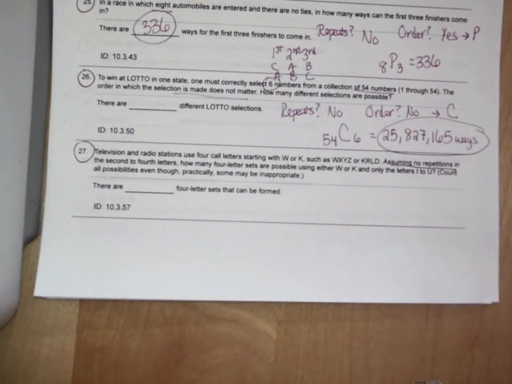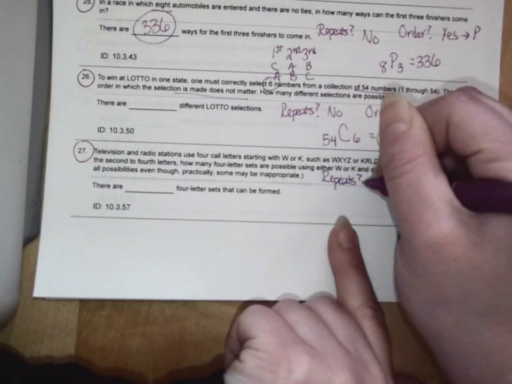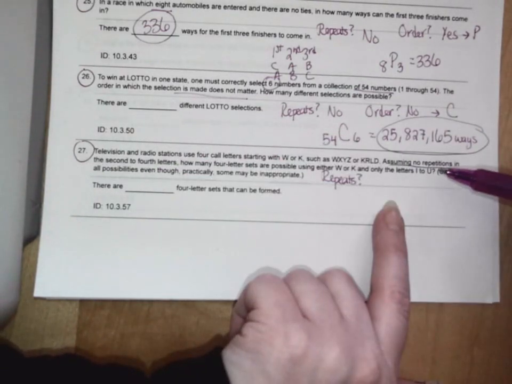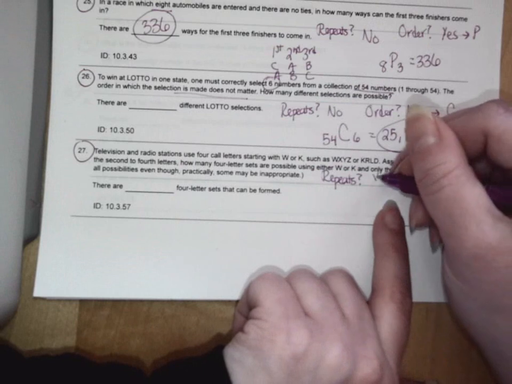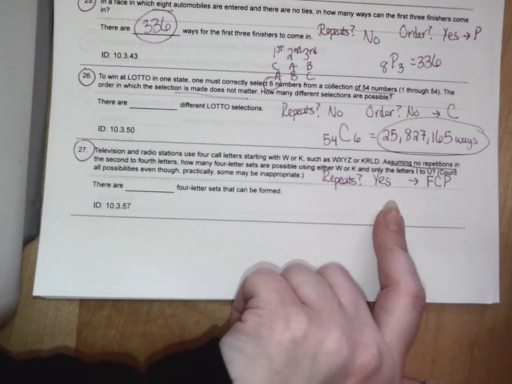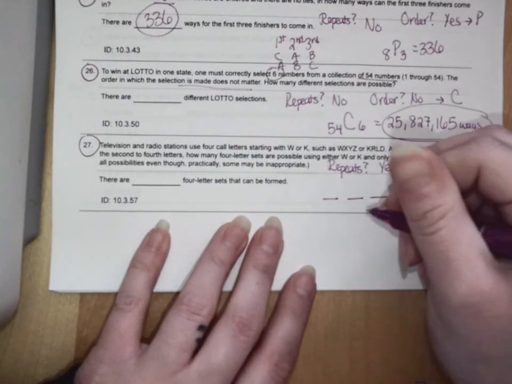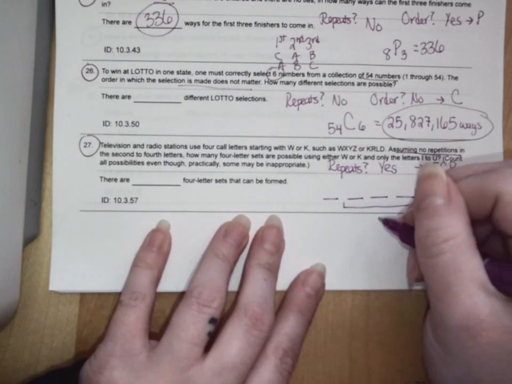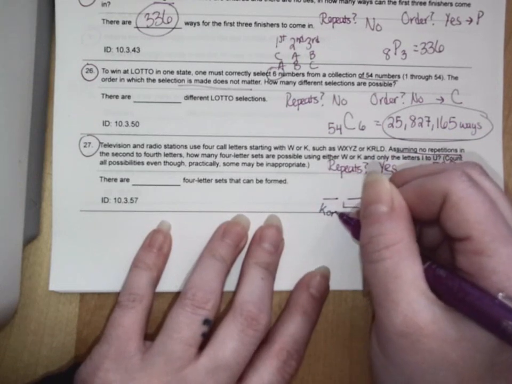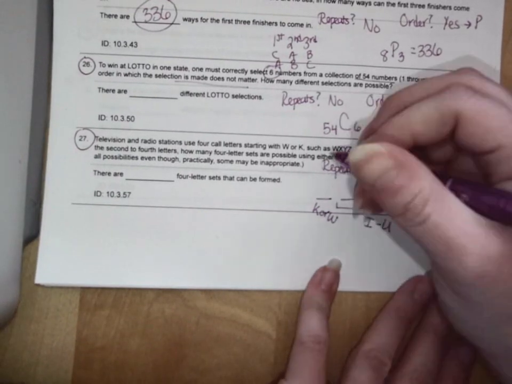So, for this one, are repeats allowed? So no repetitions in the second through fourth letters. But that means that we can repeat the first letter. So yes. So because of this, I'm going to use my fundamental counting principle. So we have 4 different letters. These ones are going to be the letters I through U, and this one has to be either K or W. So how many options do we have for that first letter?